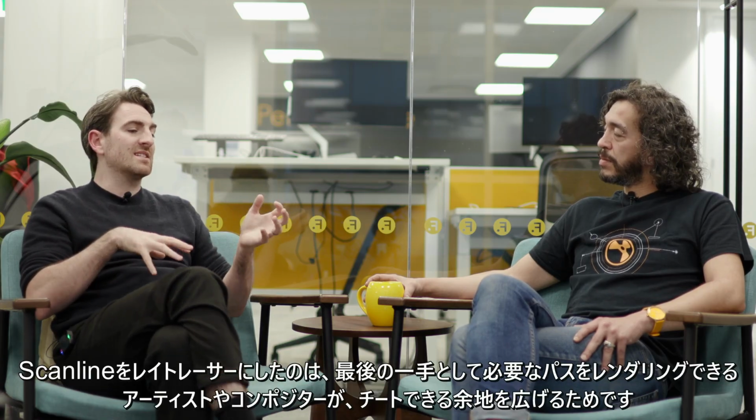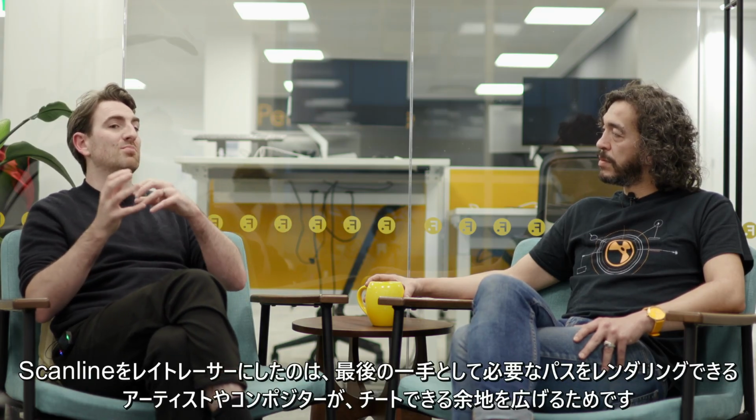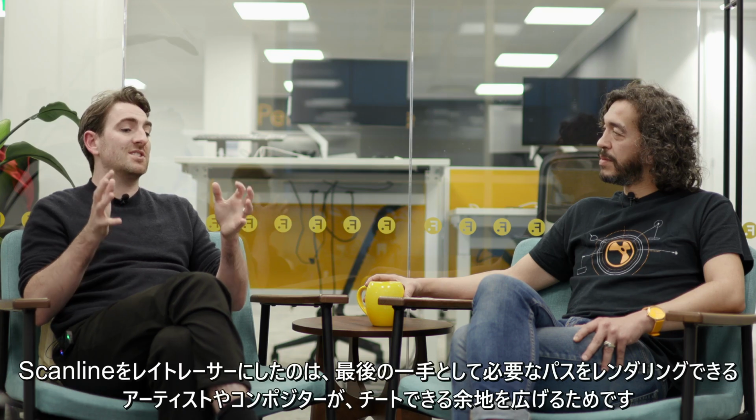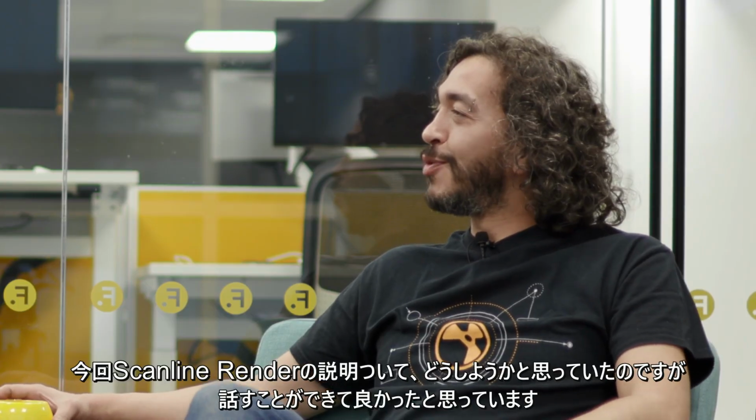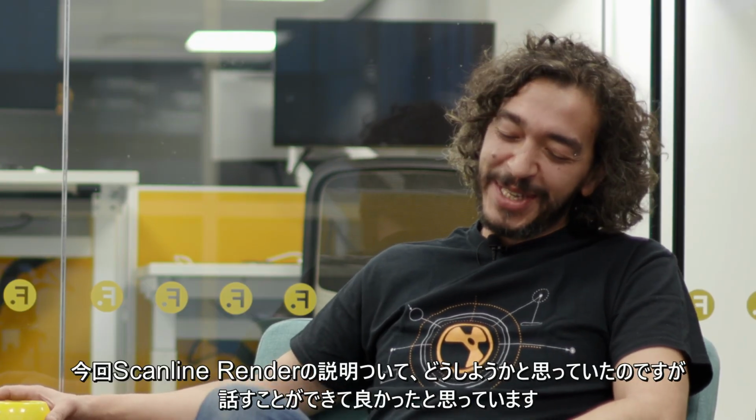So by making Scanline Render that ray tracer, we give more ability for compers to cheat and to render the passes they need last minute. We were a bit cautious on how we talked about the Scanline Render this time around.